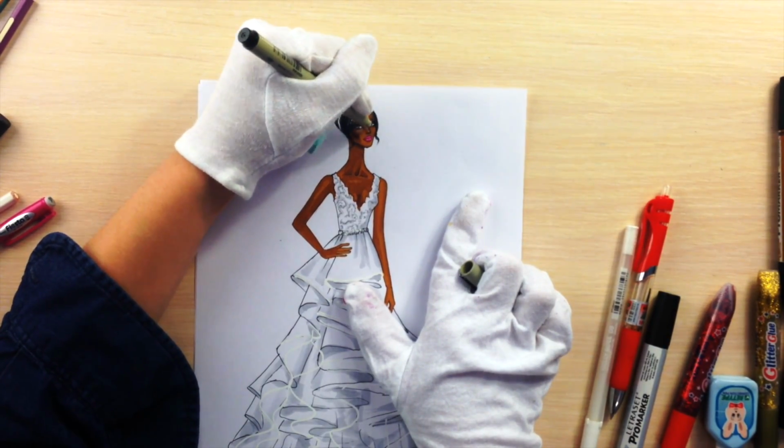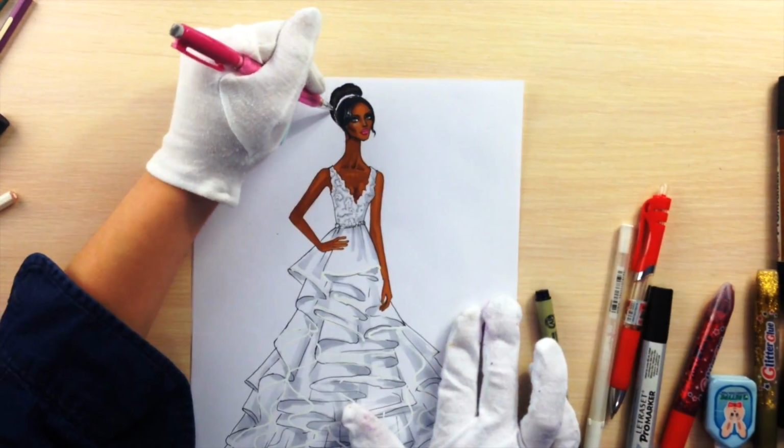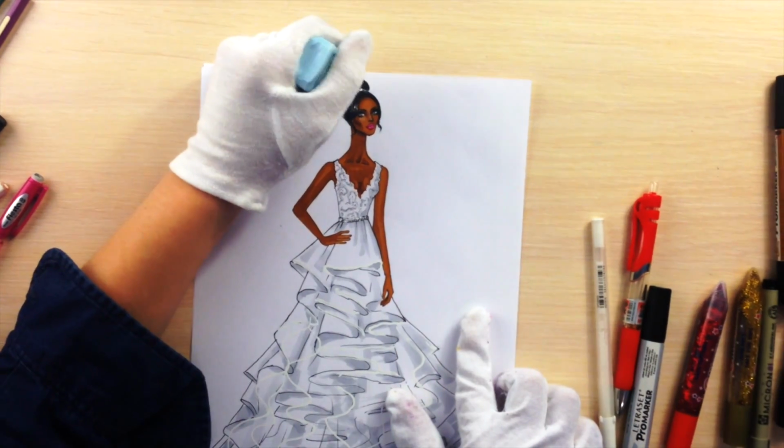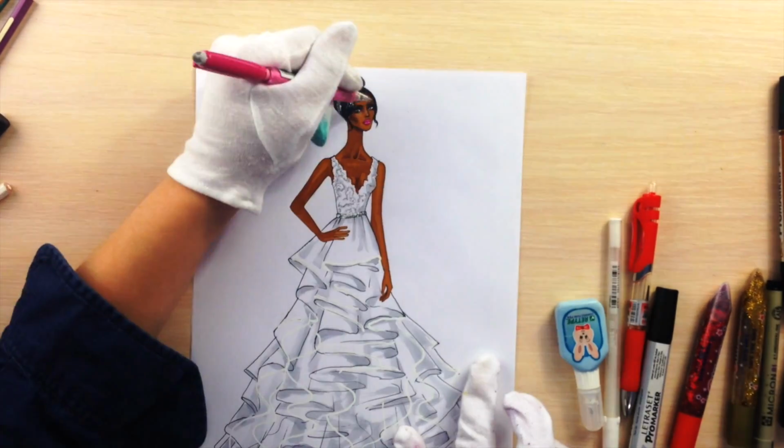We're almost done with this sketch. I hope you enjoyed this tutorial. This is just part 3 of how to draw a wedding dress series of tutorials.